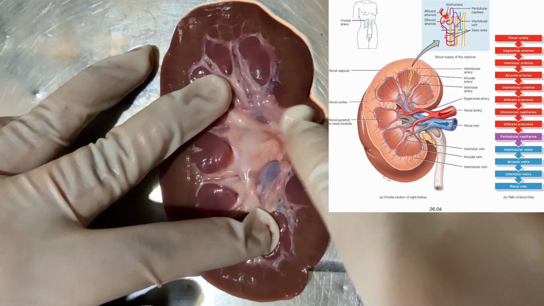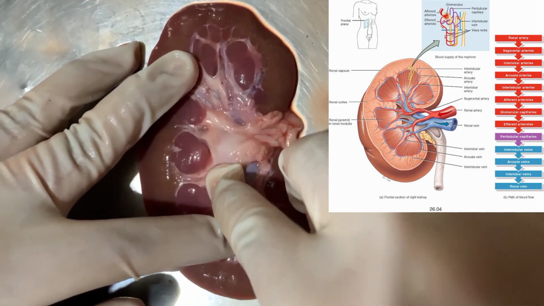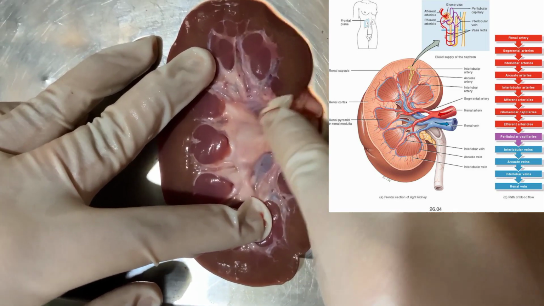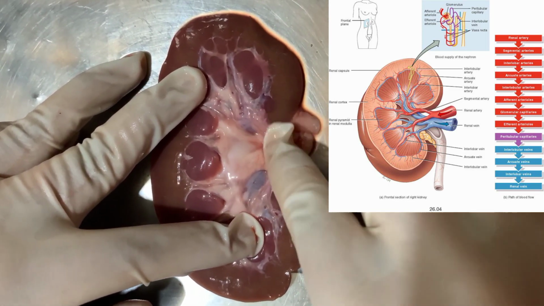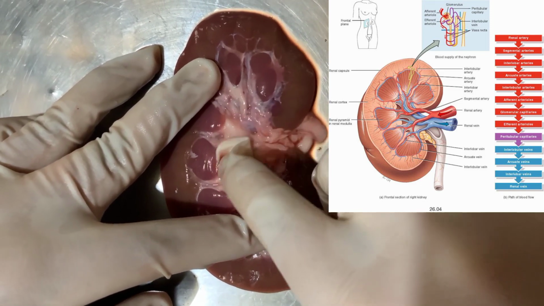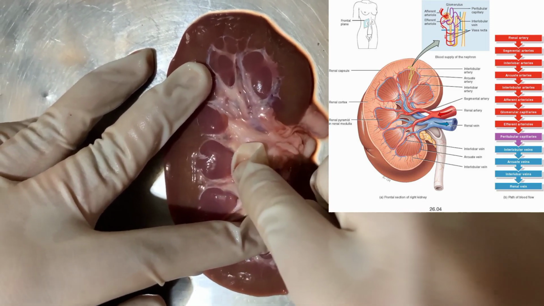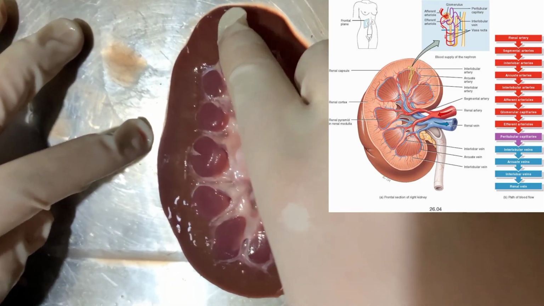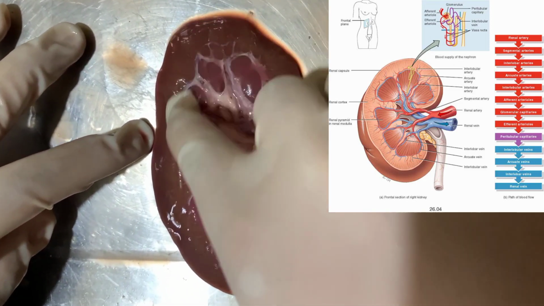Unfiltered blood is seen in the hilum region of the kidney after entering through the renal arteries. It then splits off to form the segmental arteries and travels through the renal columns, which are the spaces between the renal pyramids. Thus, the term interlobar arteries refers to these blood vessels.